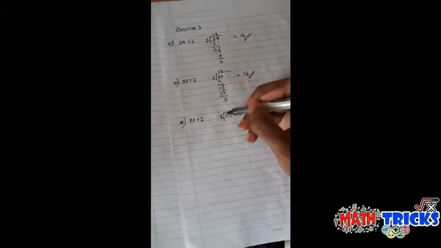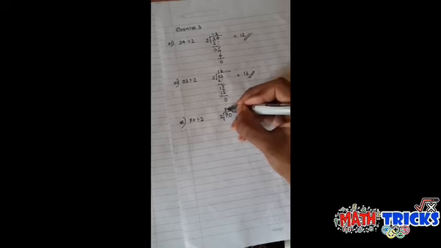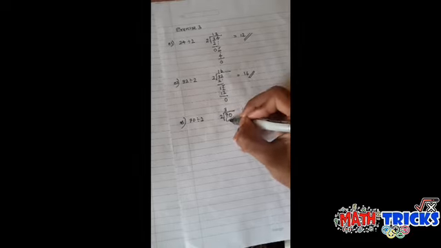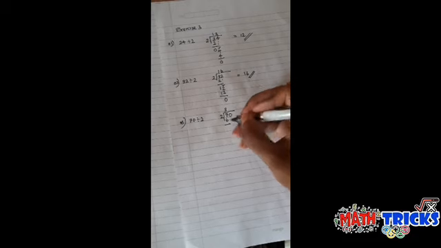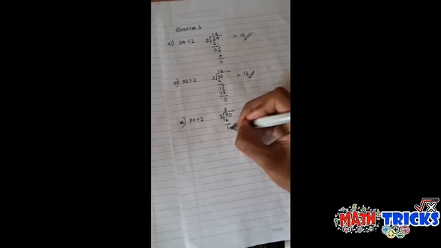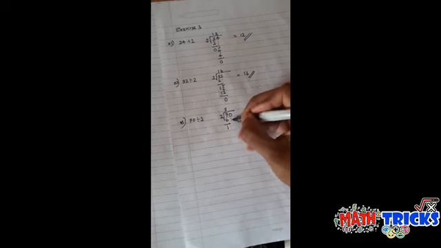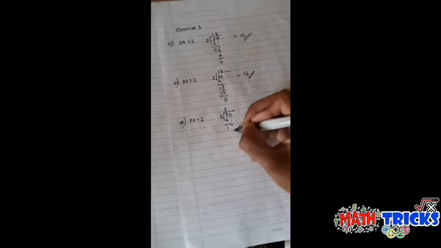It's 7. Then how many 2's are there in 7? It's 3. 3 into 2, it's 6. And we have to draw a line like this. We have to substitute 6 from 7, it's 1. Then we have to take this 0 down here. Then the number is 10.